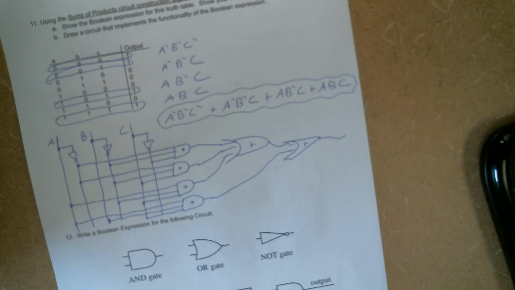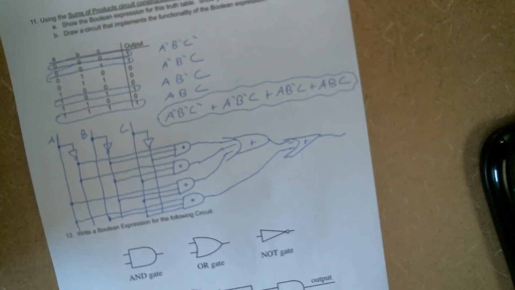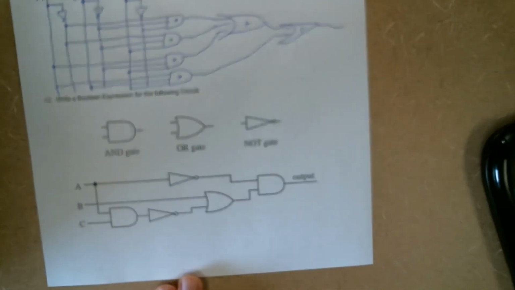All right. So again, sum of products algorithm, something we spent a lot of time with in the second quarter, something that you should be comfortable with on this exam.